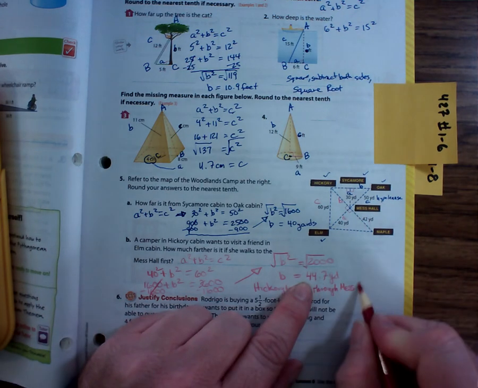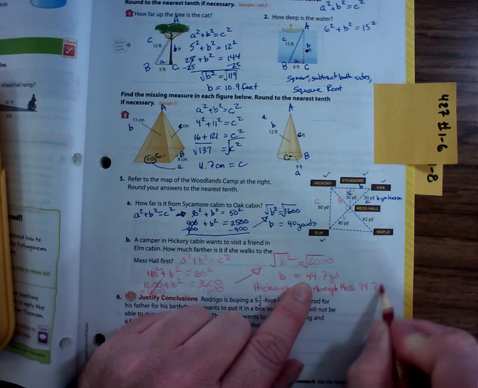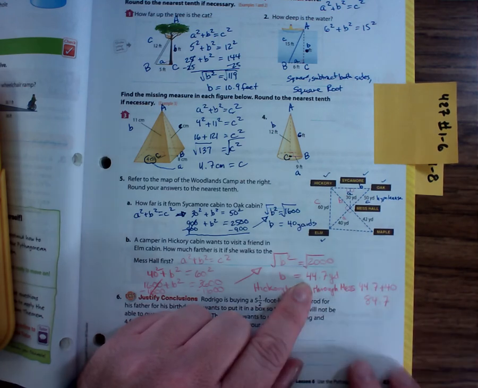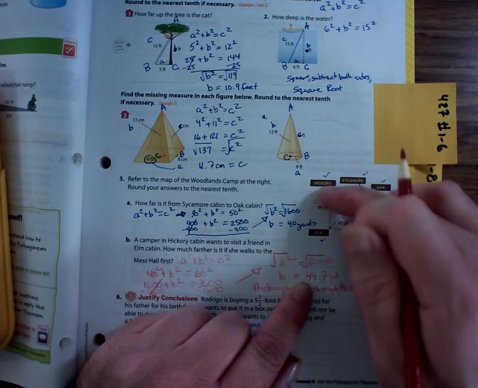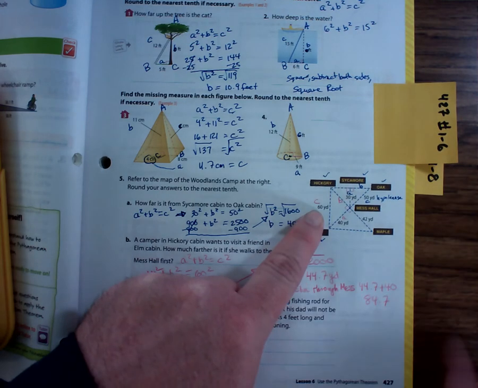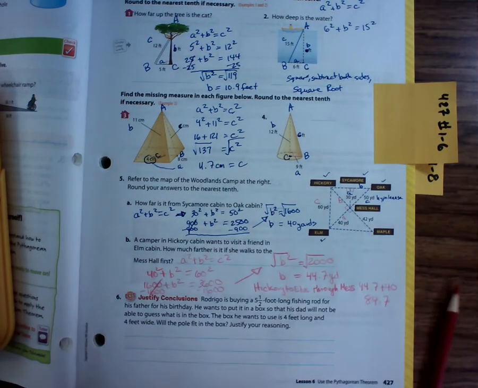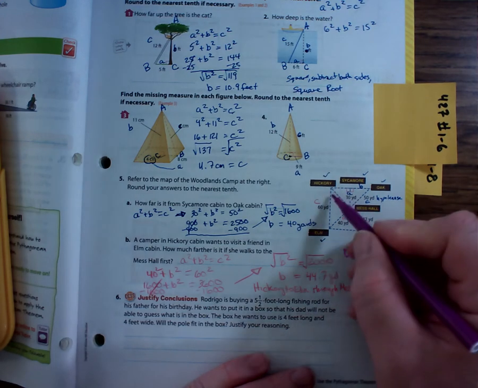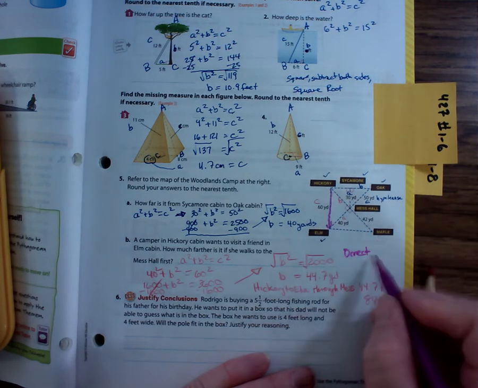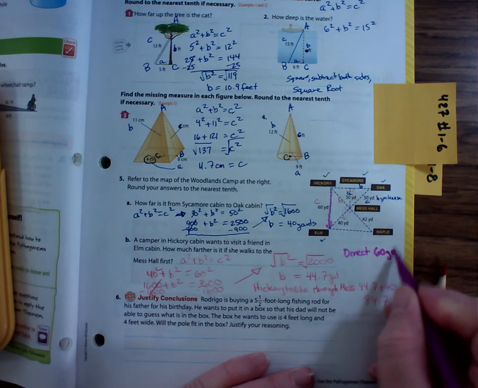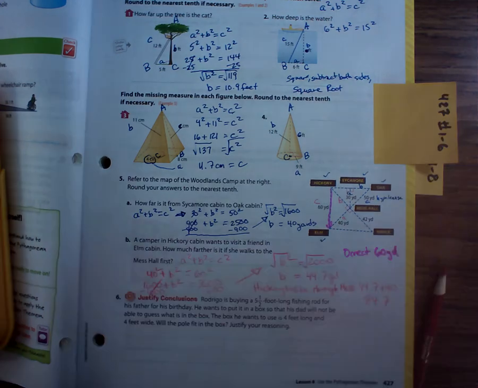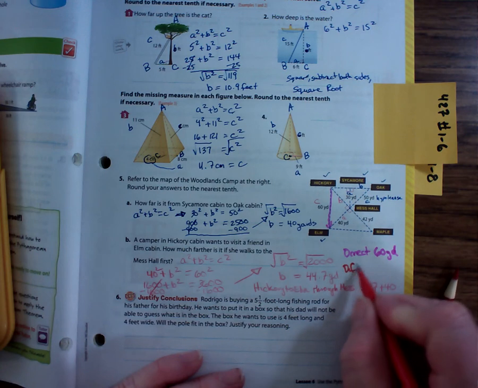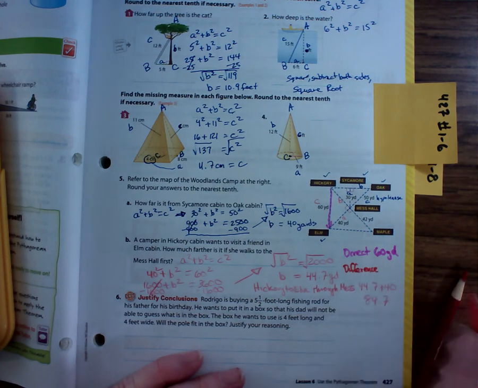That's 44.7 plus 40, which is 84.7. And they ask, how much farther than the direct route? Well, the direct route is 60. So the direct route from here to here is 60 yards, which makes a difference of 24.7.